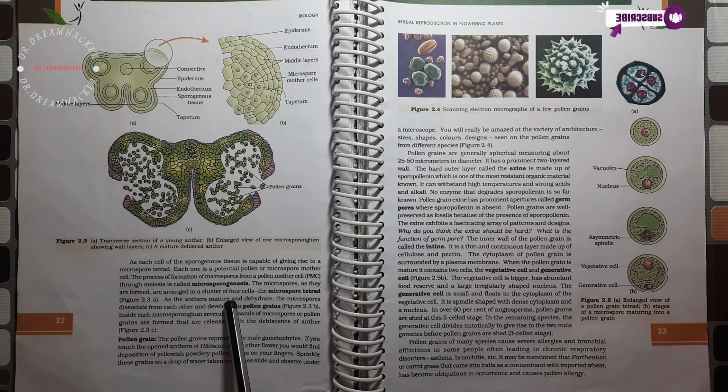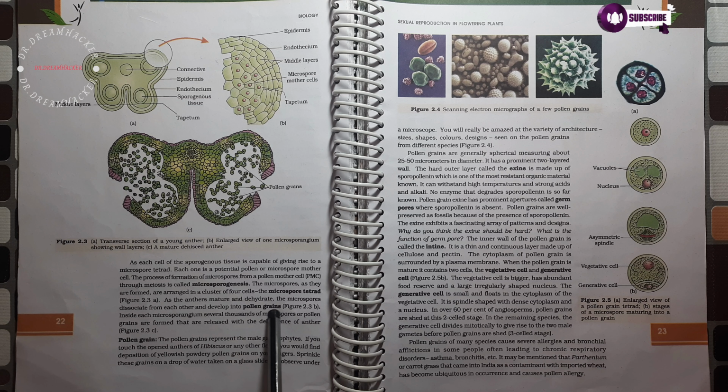As the anther matures and dehydrates, the microspores dissociate from each other and develop into pollen grains. Inside each microsporangium, several thousands of microspores or pollen grains are formed that are released with the dehiscence of the anther. Pollen grain. The pollen grains represent the male gametophytes.